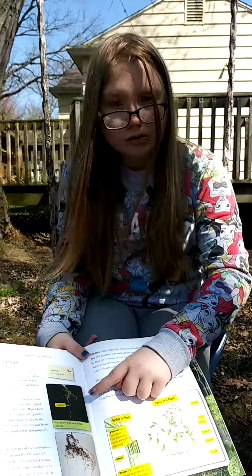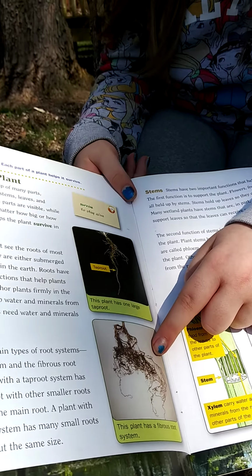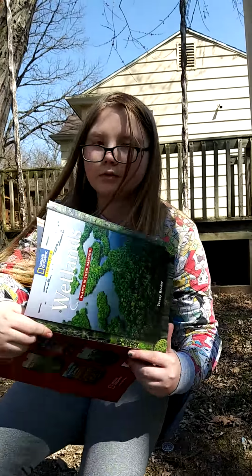Here's a taproot, and here's a fibrous root.